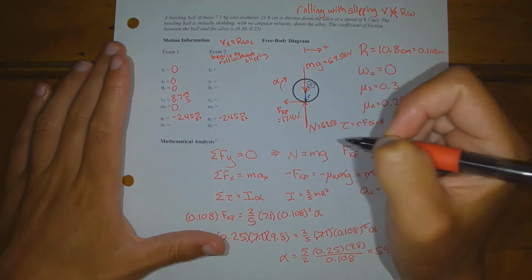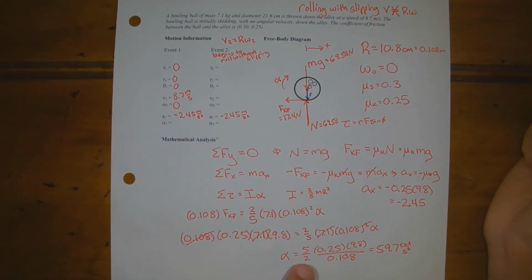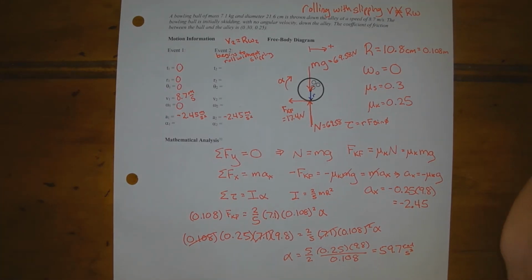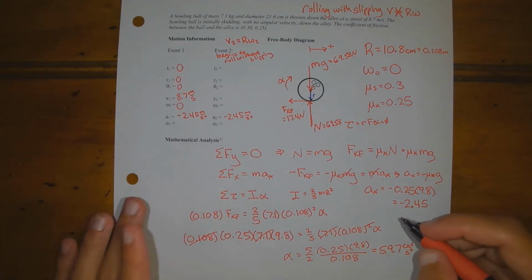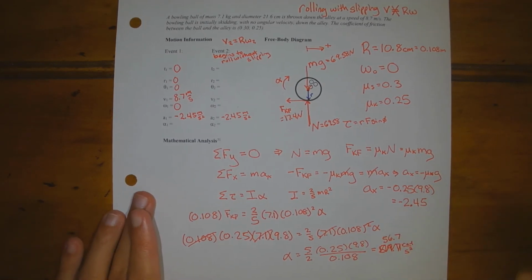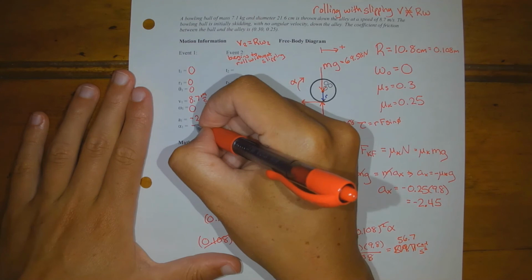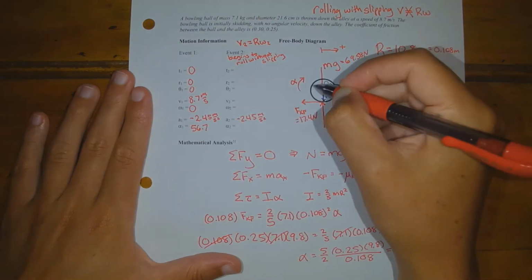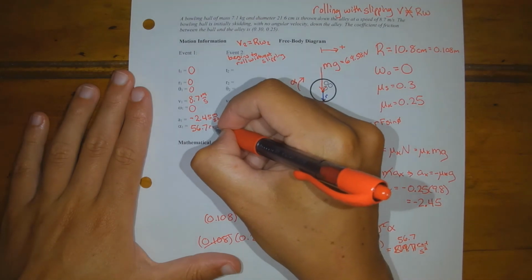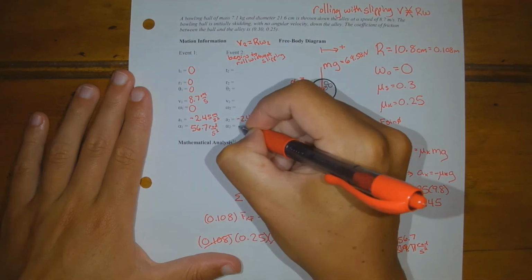So we have all of our unknown forces. I now have my angular acceleration, which I can put in my table. I think this was supposed to be 56.7. So I can put that in my table. I showed here the direction for the angular acceleration, so I'm just going to say it's in that direction.